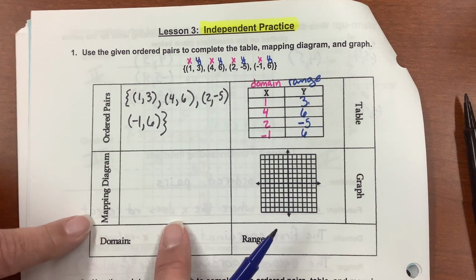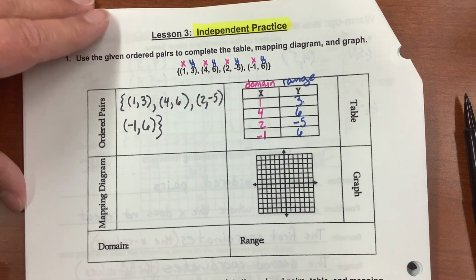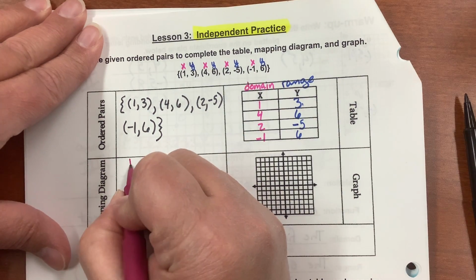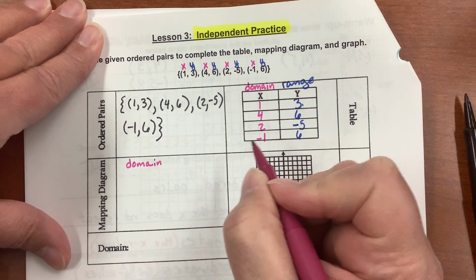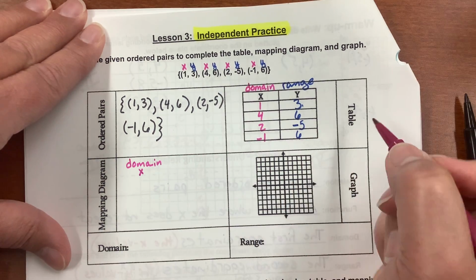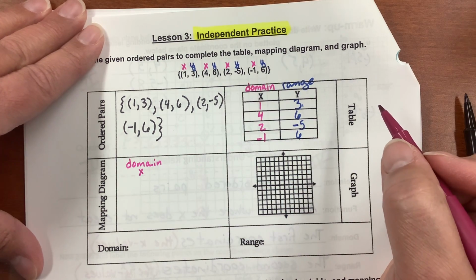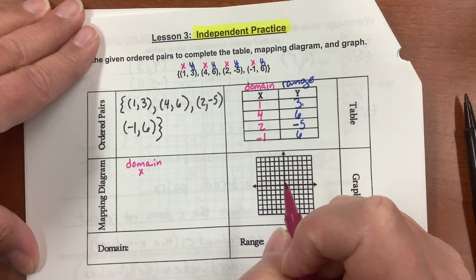All right, mapping diagram. Mapping diagram has the domain, which is all the X values listed here. But they do it in order from basically highest to lowest. And why is that?